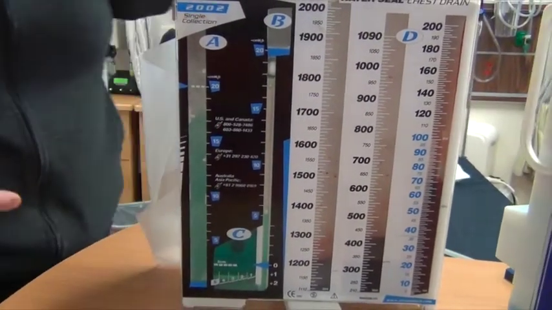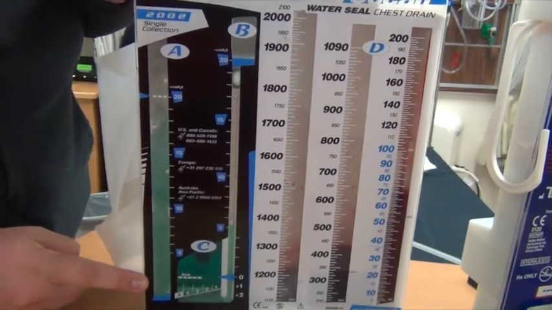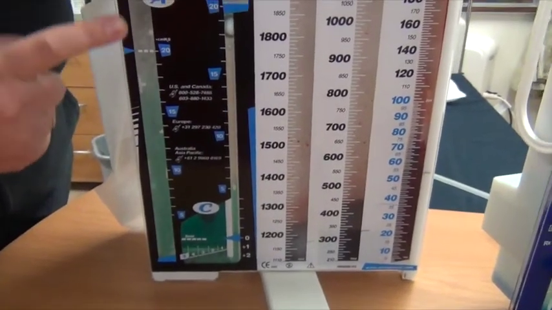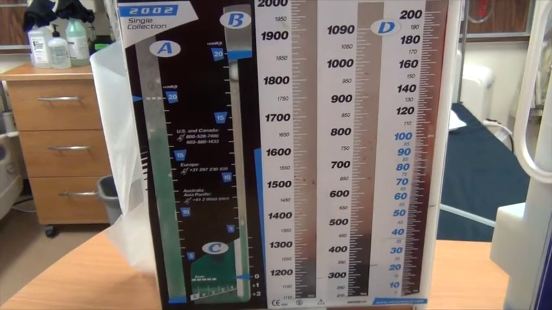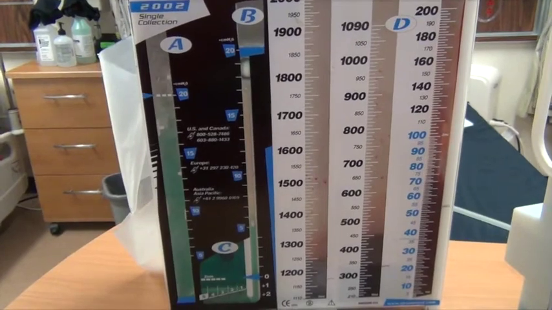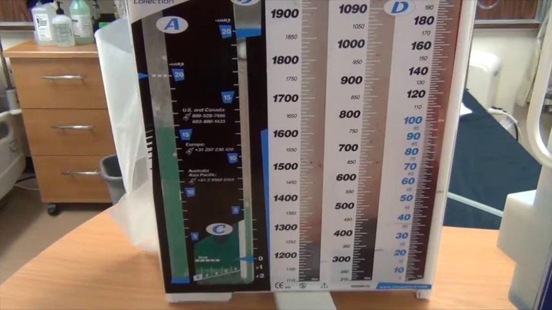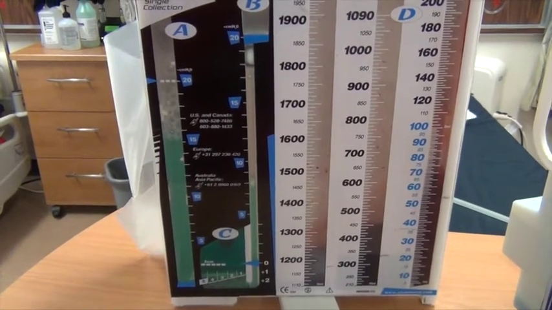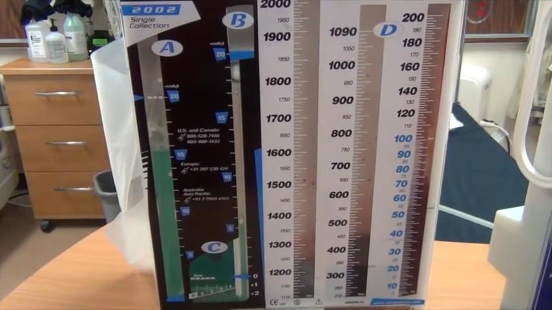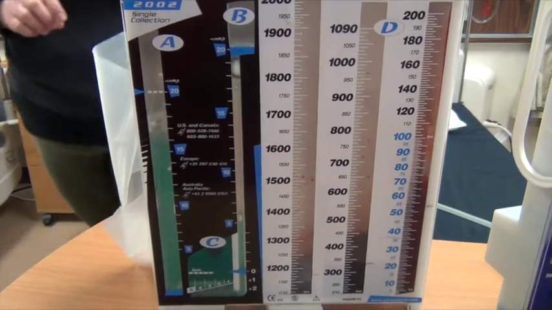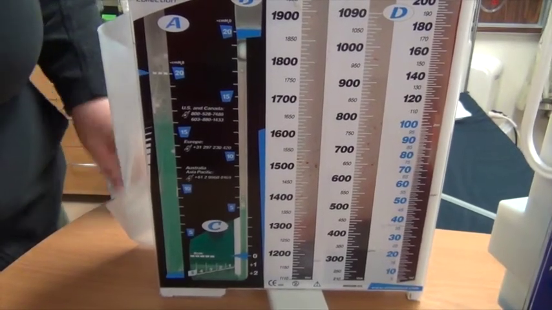Now, we don't want this bubbling so rapidly that it sounds like a fish tank in the patient's room. This is way too high. It's bubbling like crazy. It's going to evaporate. We want a slow, intermittent, gentle bubbling. So I'm simply turning down the suction. And that's still a little too fast.